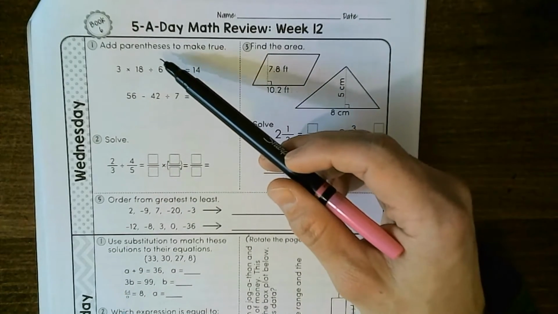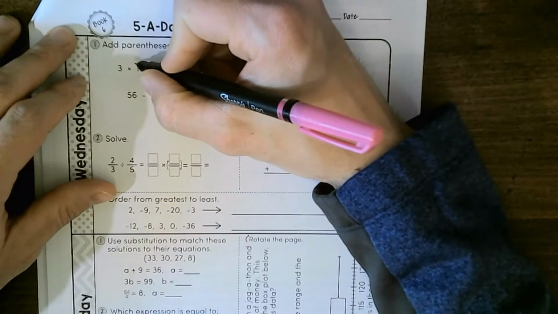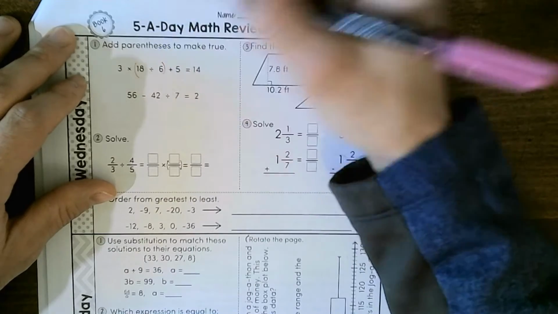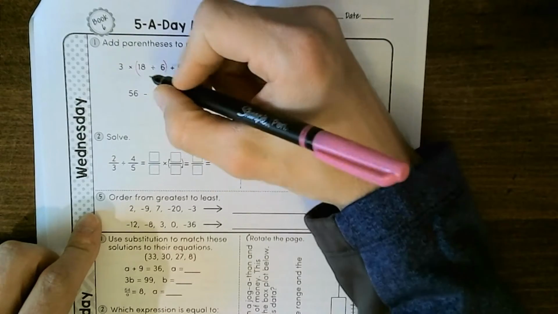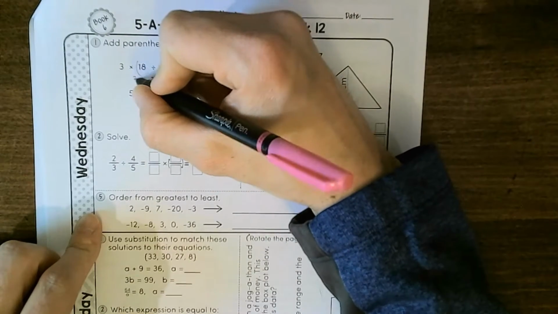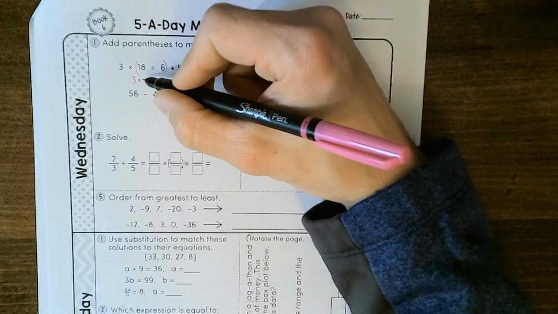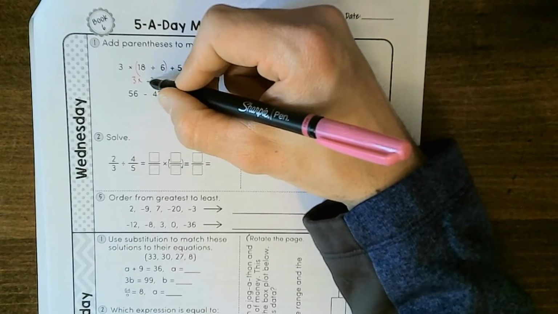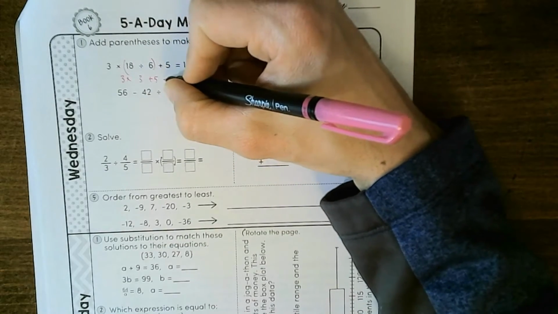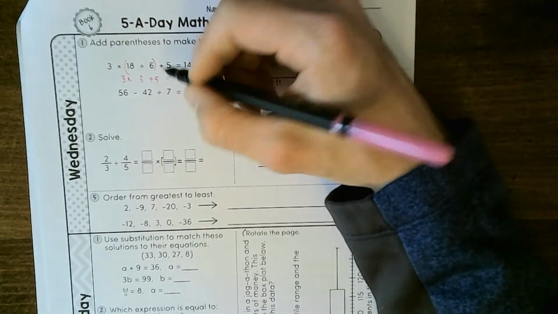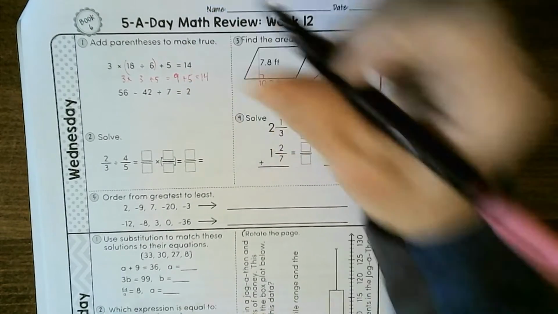The first problem, remember, our job is to add some parentheses to make these statements true. So here I can put parentheses around 18 divided by 6, and that tells me I'm going to do that step first. 18 divided by 6 is 3. Everything else stays the same. Now I have 3 times 3 plus 5, so I'm going to do my multiplication step first. 3 times 3 is 9. I'm going to write it out horizontally here. 3 times 3 would be 9 plus 5, and that equals 14. So I'm good to go.